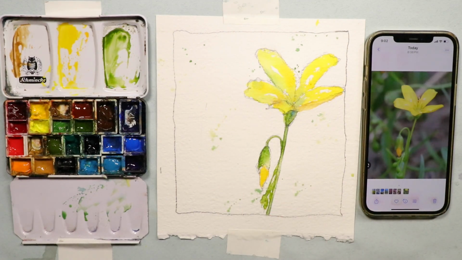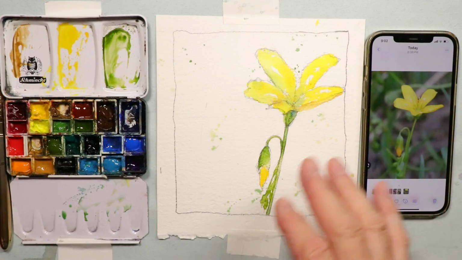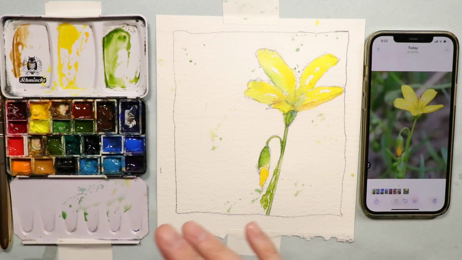And there we have it. Our first flower composition. Again, pretty simple, right? Nothing too complex. We have accomplished it by just really going in and doing the basic fundamentals of the composition, getting the yellow petals in, and then the stem of the flower, and this bud over here.